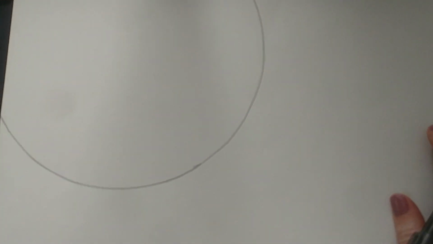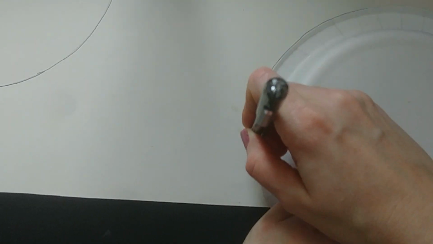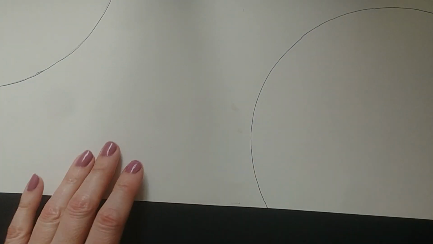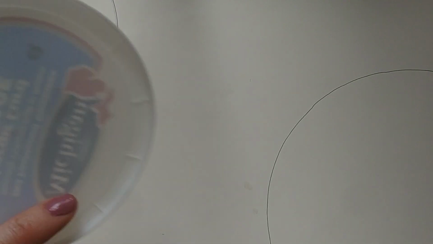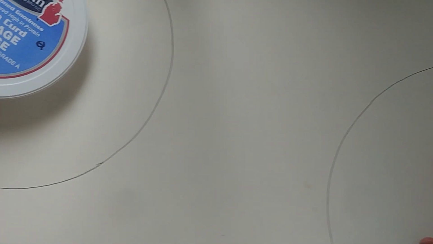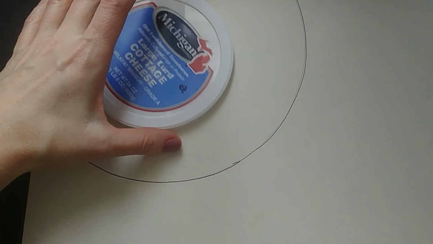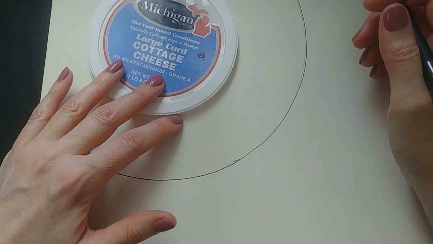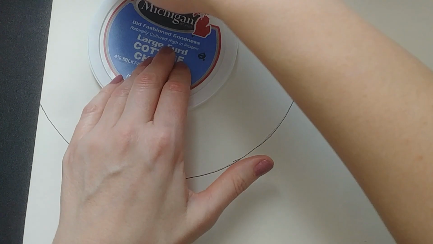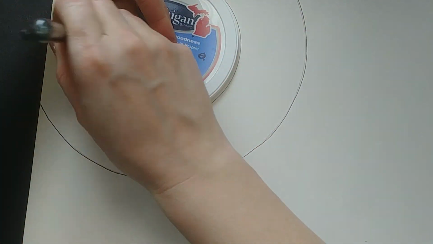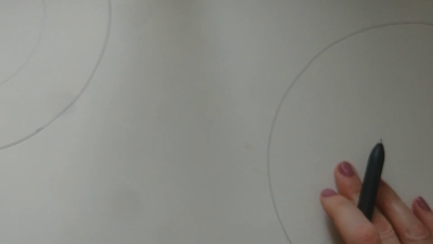So right off the page there, and I'm going to put another one maybe of these big ones over here, right off the page. And now I'm going to use this smaller lid to make some, and I can put this right inside here. I can overlap it. It can also go off the page. I probably want to end up with a decent number of these, maybe 5 circles altogether. So far I have 3.